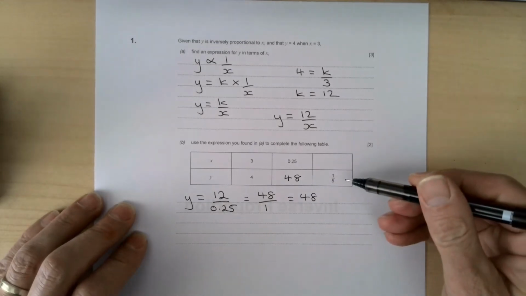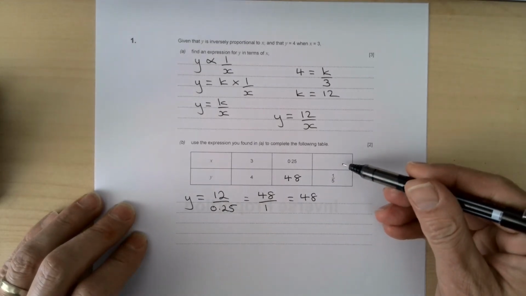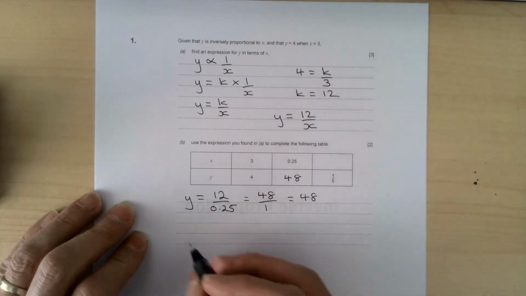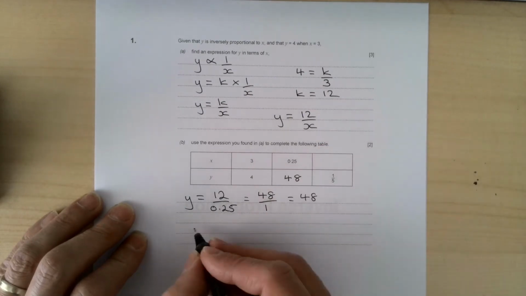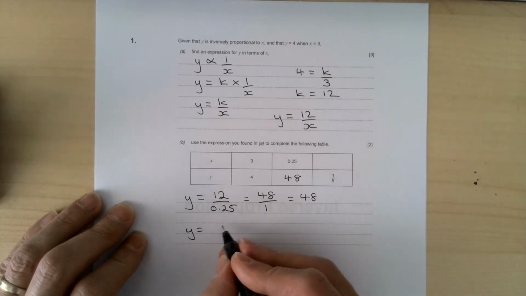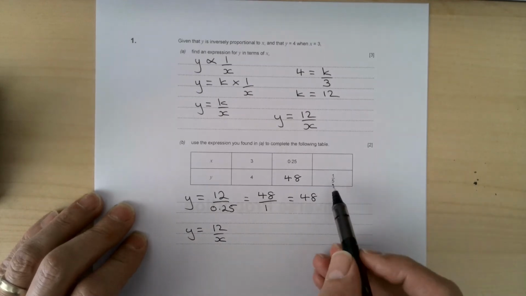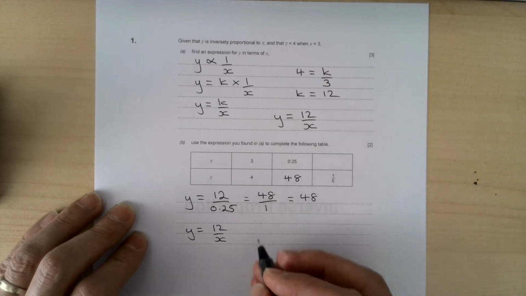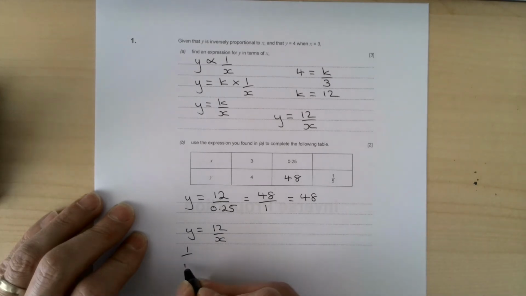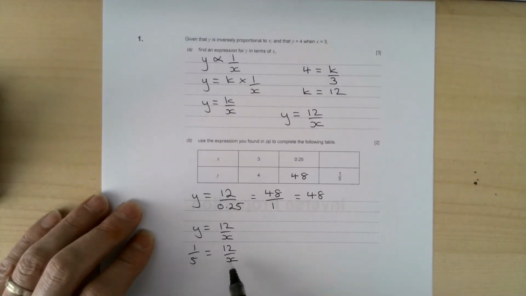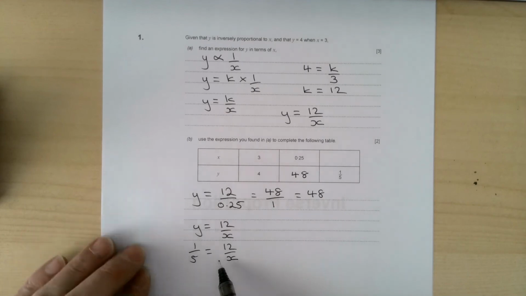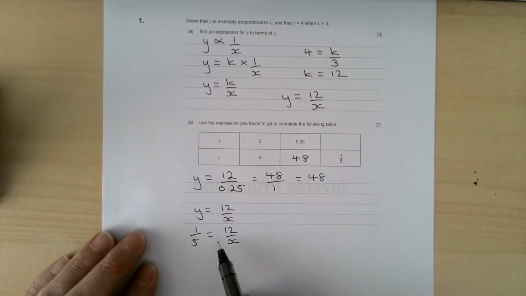And finally, when y is a fifth, work out what x is. So our original equation again, y equals 12 over x, and y is a fifth, so that means that a fifth is equal to 12 over x. We've just got a pair of equivalent fractions here. So how can I change this?